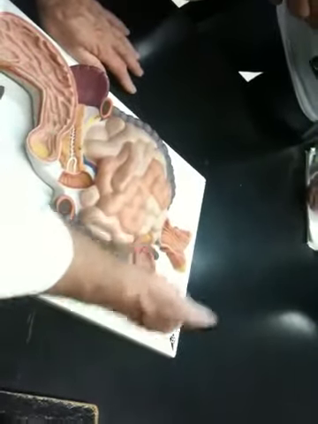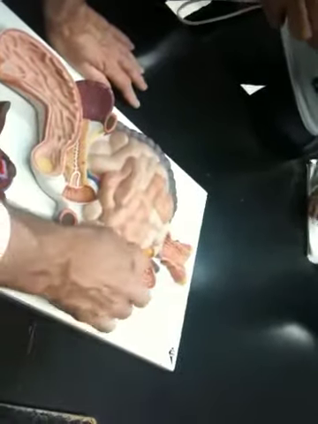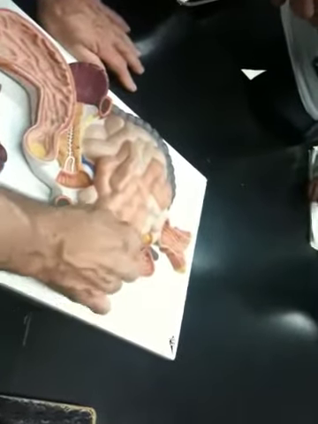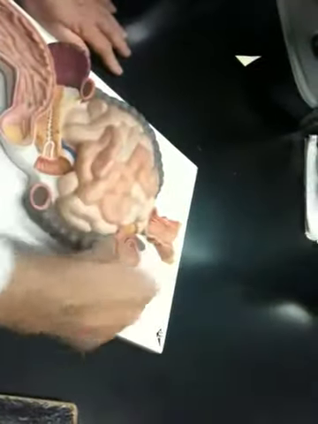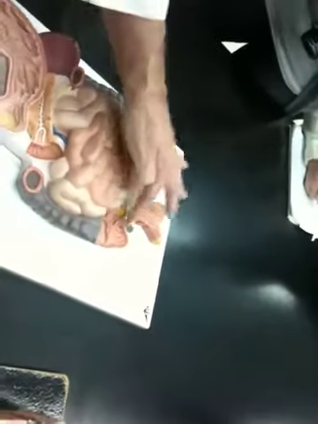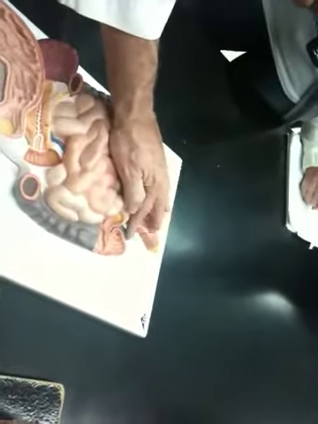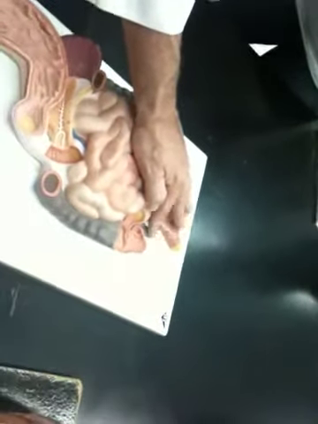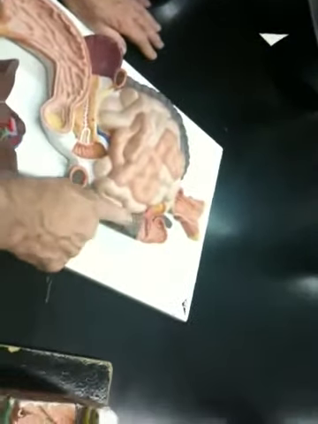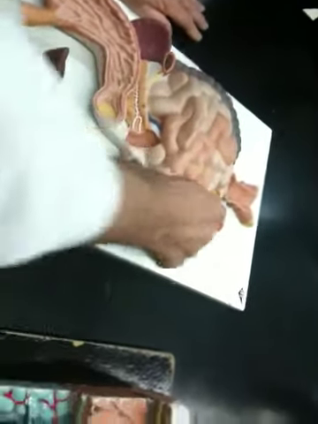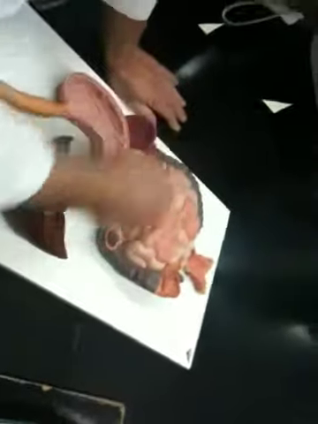This is the end of the ascending colon. So here's the cecum, and here's the ileocecal valve, and here's the vermiform appendix. Vermiform means worm-like. Jutting off, we already said that this is full of lymphatic tissue, but it is a problem with most humans. This is the ascending limb of the colon. It's coming up this way. This model doesn't have the transverse colon.